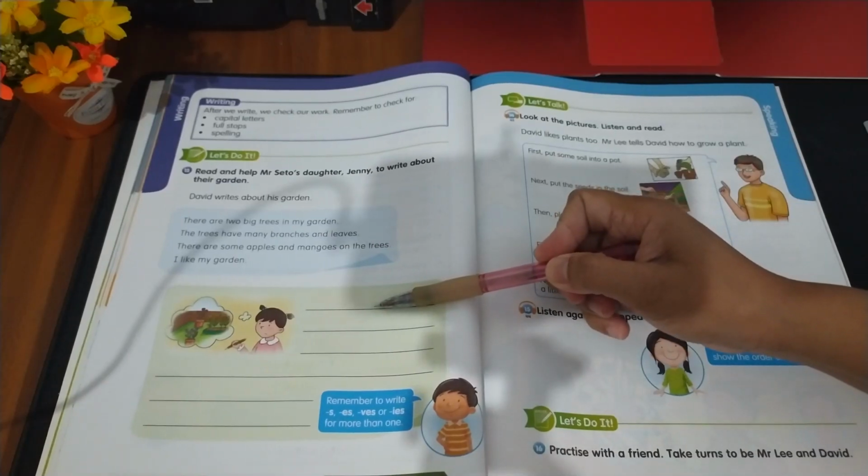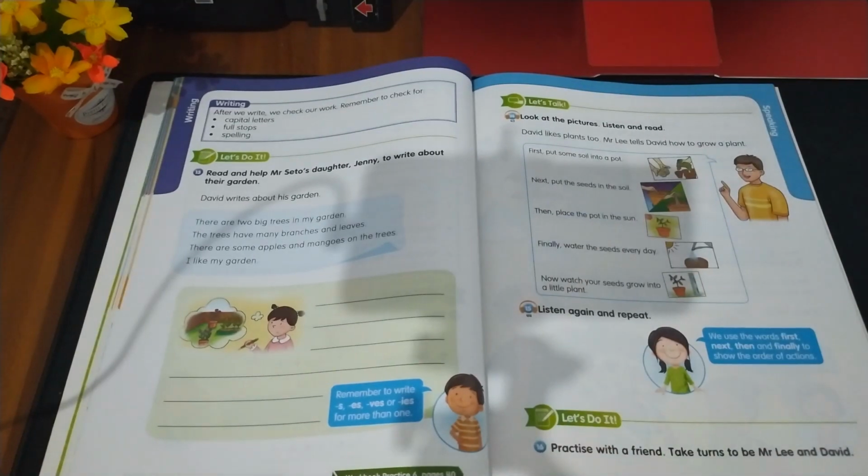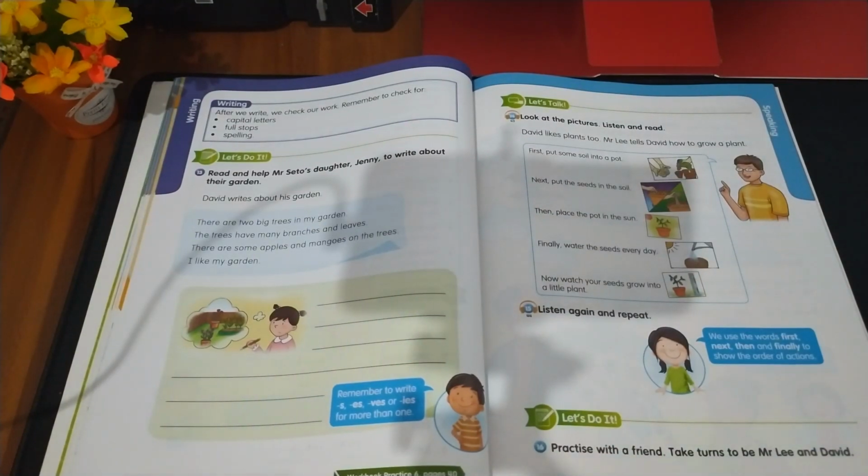Get your pencil and eraser. I'm going to help by making my own sentences, and you can write your own sentences based on what you can see in the garden, in Mr. Seto's garden. Okay, my writing will be like this.